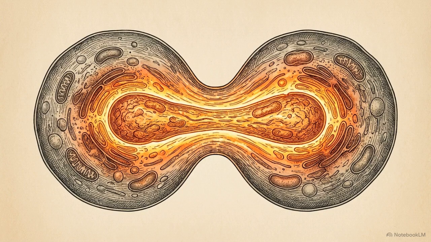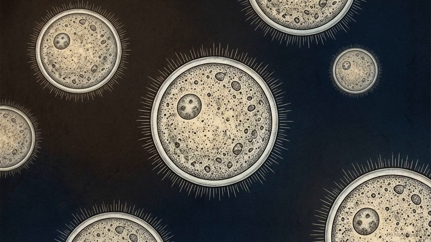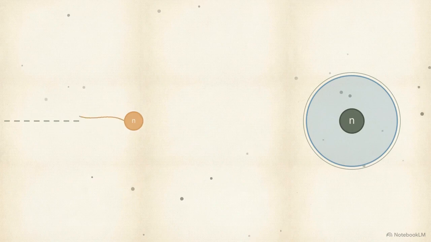This precise cellular deconstruction is the required biological tax. Organisms pay this massive energy cost to generate the genetic variants necessary for long-term species survival. Creating genetically unique haploid gametes is only the first step. These cells are entirely useless unless they can physically locate and touch one another.